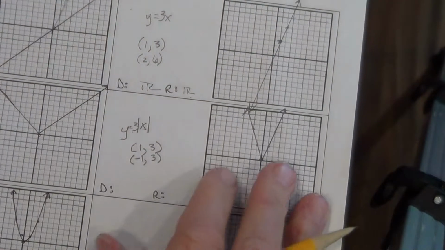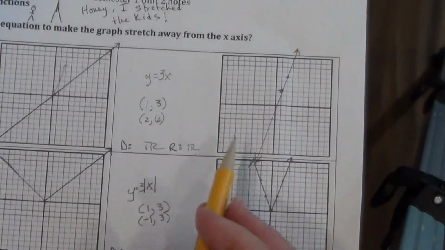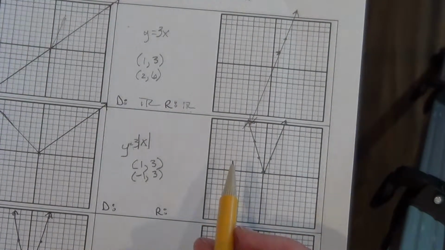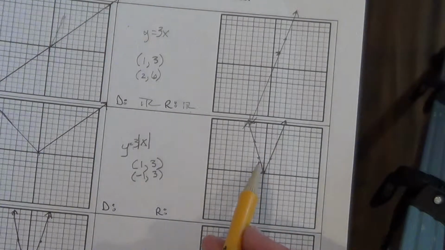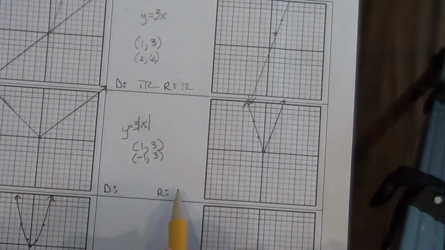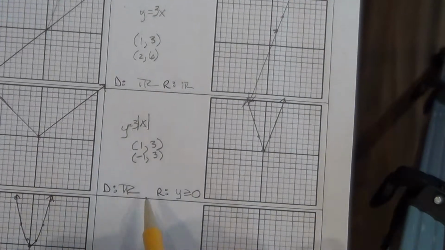And we can say that it's stretched or that it's skinny. I hear the term compressed or shrunk, when it shrinks. I'm not sure if they use the word expanded, but you could think of that it's expanded away from the x. The range, again, it's still y is greater than 0, domain is unlimited.